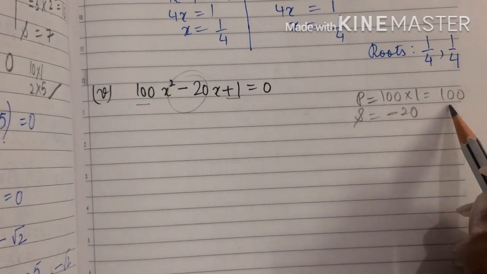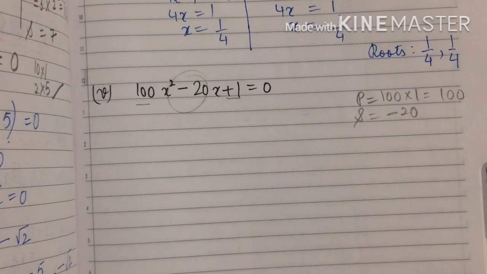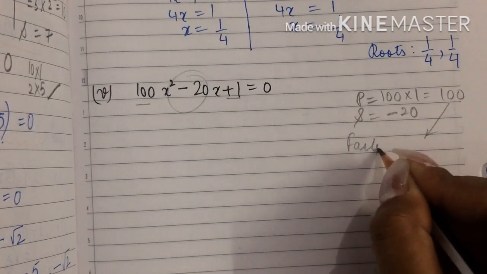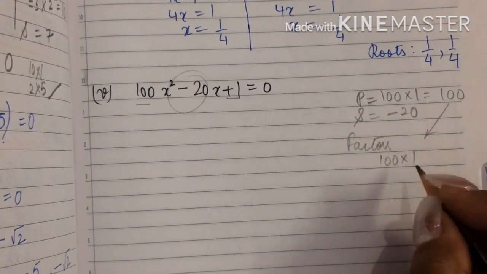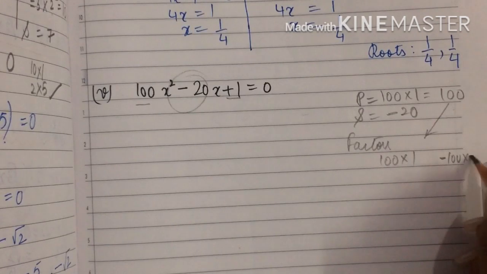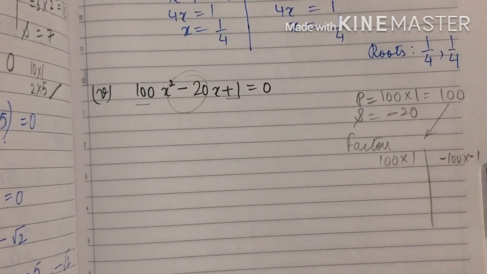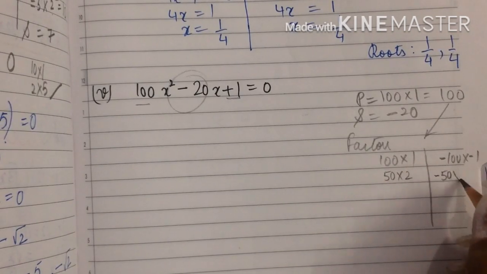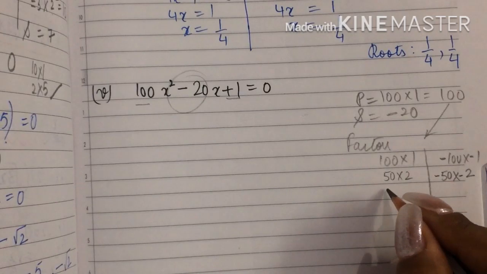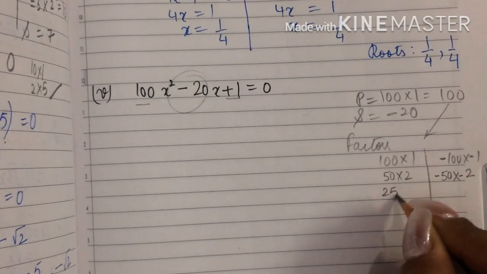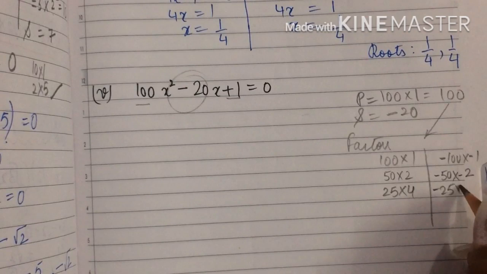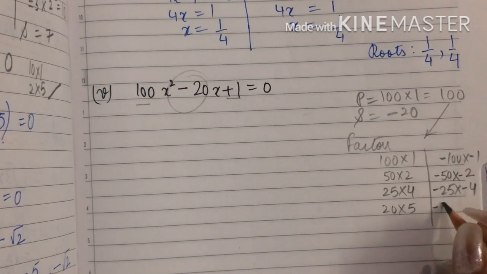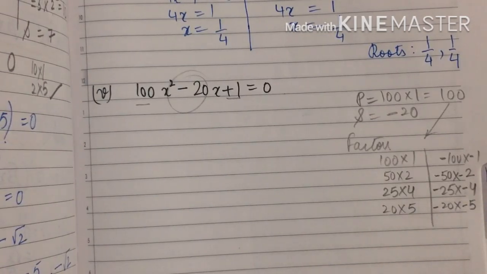Again, I'm going to start with the factors of 100 so that I can find a pair whose sum is minus 20. Writing down the factors, 100 into 1, or I could write minus 100 into minus 1 because I want the product to be positive. Other possibility is 50 into 2, this will be 100. Minus 50 into minus 2 is also 100. Then 25 into 4, minus 25 into minus 4, this is also 100. 20 into 5 or minus 20 into minus 5, this will also be 100.